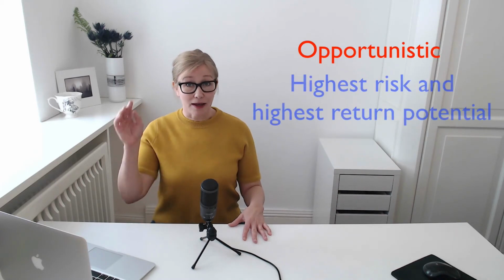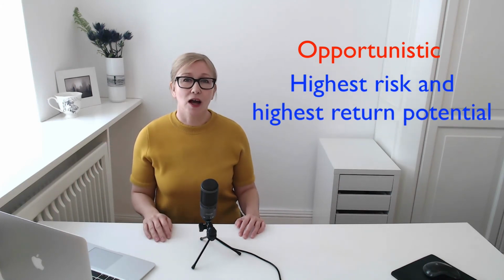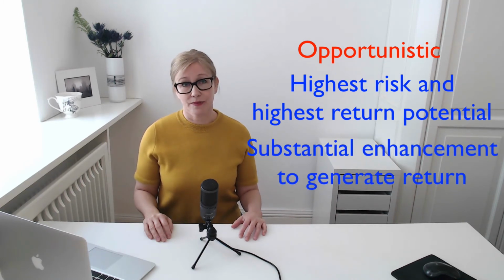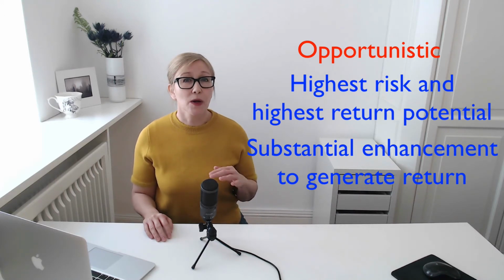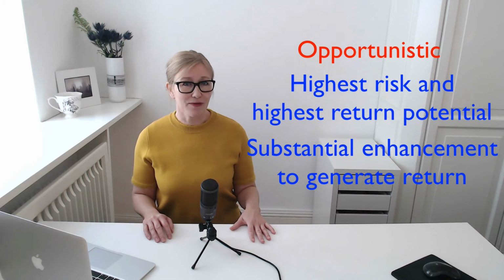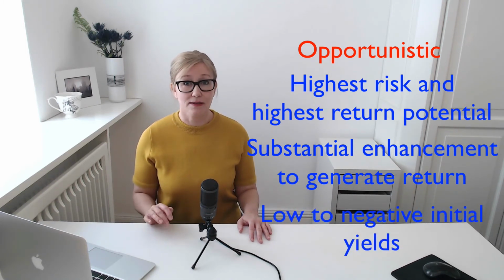And finally, let's talk about opportunistic investments. Opportunistic assets exhibit the highest risk and the highest return potential. They often require substantial enhancement to generate return. Enhancement in this case is another word investors may use when they talk about improvement to a property. Opportunistic investments may exhibit low or even negative initial yields.